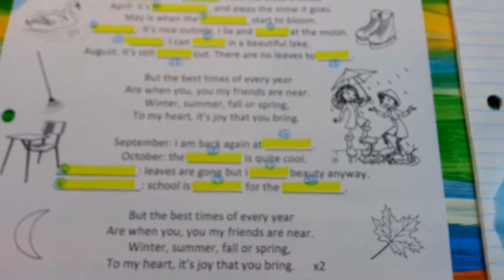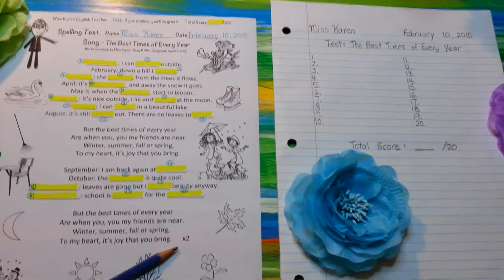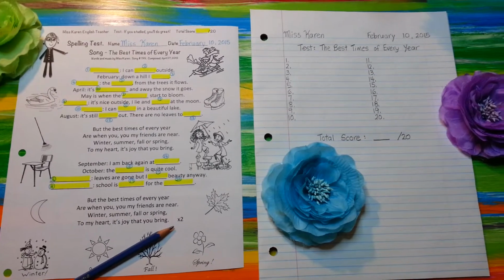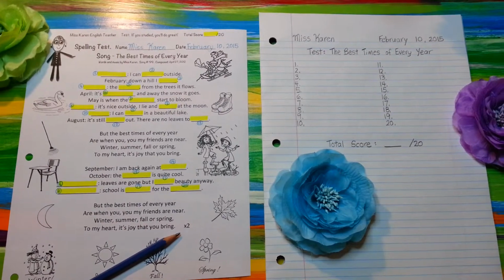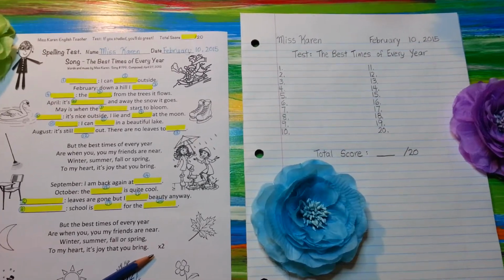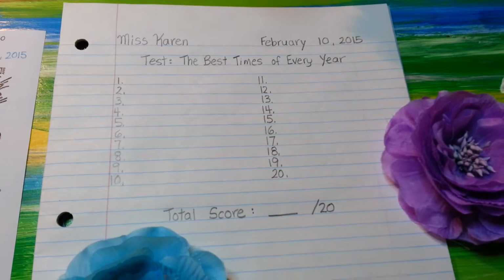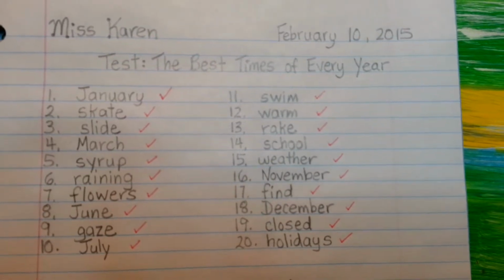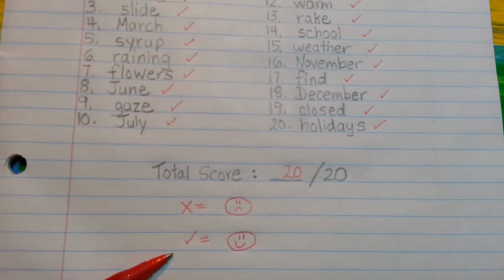Now we're ready to correct the test. You will need to get a red pen or some other color to correct. You're going to correct your own test. I trust you. I believe that you're going to tell the truth. That way you'll learn. And don't worry, if you don't get a perfect score, that's okay. You can just come back and watch the video again. Let's correct the test. Put an X for wrong and a check for right.